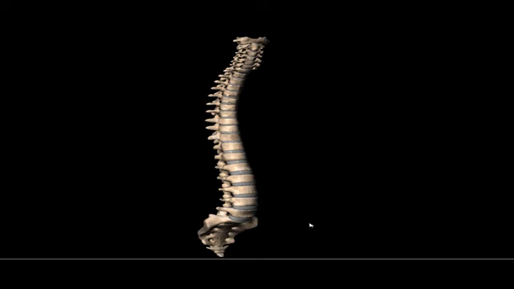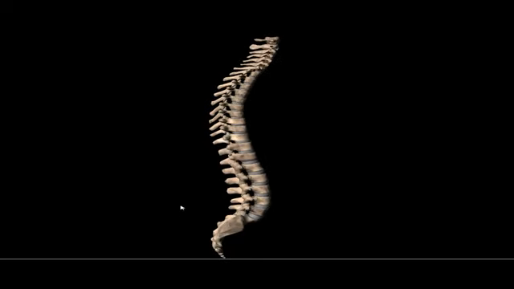So we have 4 curves in the spine. I have a cervical, a thoracic, a lumbar, and a sacral curve. The cervical includes the 7 cervical vertebrae. The thoracic curve includes the 12 thoracic vertebrae. We can identify those thoracic vertebrae by the fact that ribs attach to them. And 5 lumbar vertebrae followed with the fused sacrum, which are 5 fused sacral vertebrae with 4 fused coccygeal vertebrae.